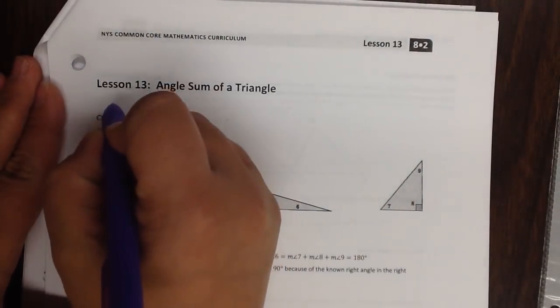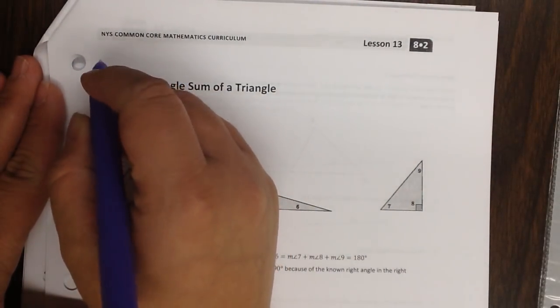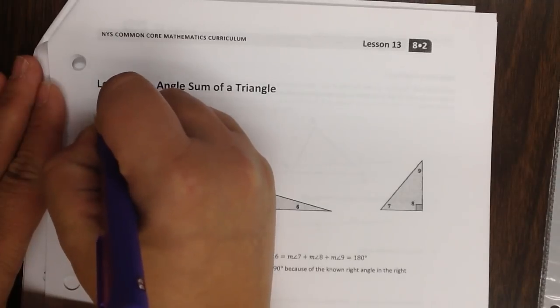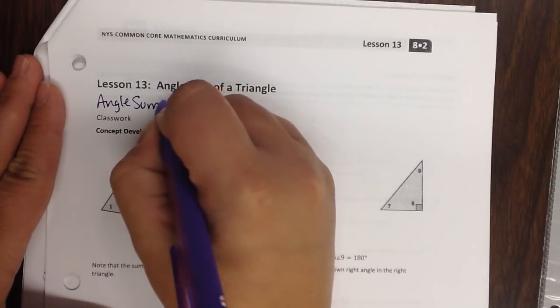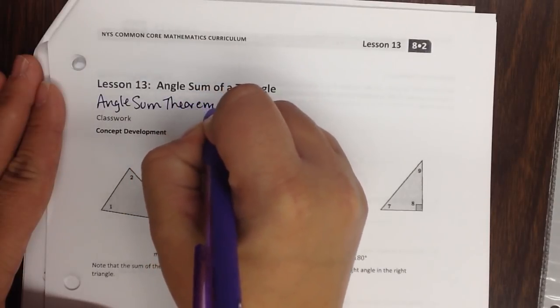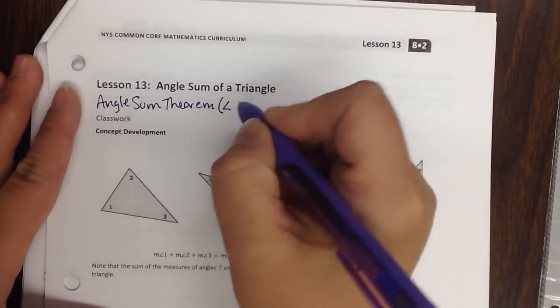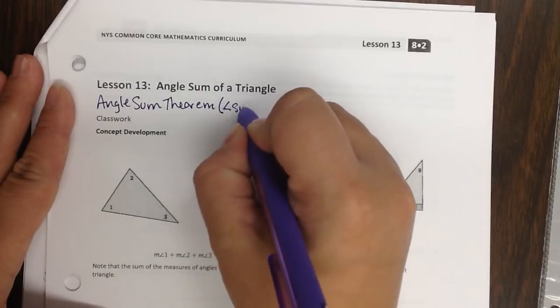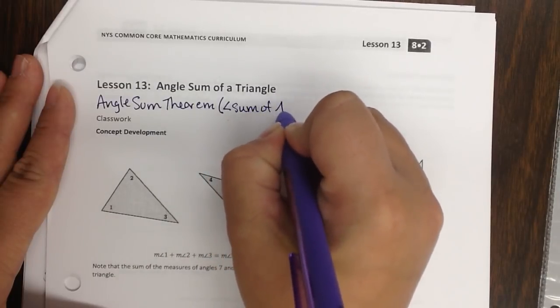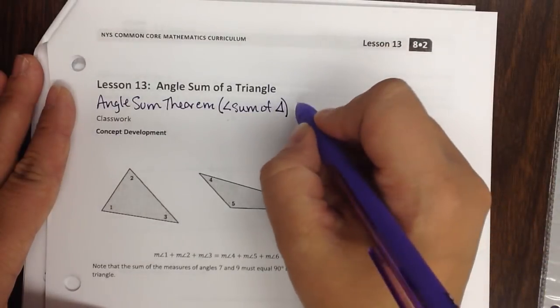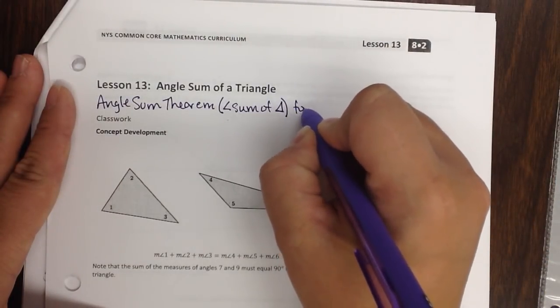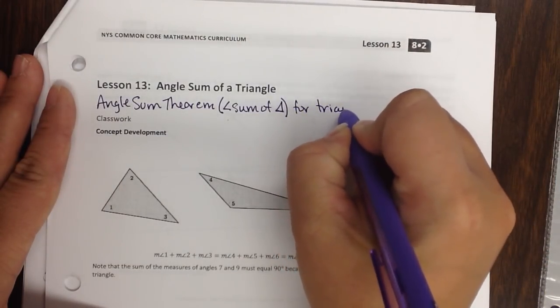Okay, so angle sum theorem, and I'm going to abbreviate it too. You can use abbreviations. Angle sum of triangles. For triangles.